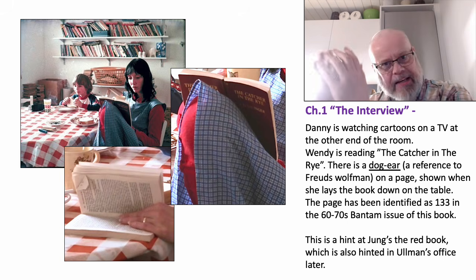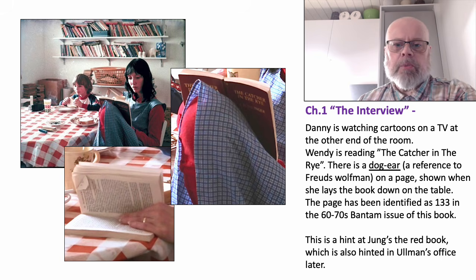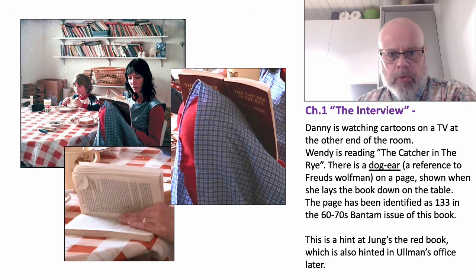There's also a split sandwich coming apart and split personality. The symbolism, right? Okay, Danny is watching cartoons on a TV at the other end of the room. Wendy is reading The Catcher in the Rye. There is a dog ear, a reference to Freud's Wolfman. Yeah, maybe dog ear, right? On a page shown when she lays the book down on the table. The page identifies 133 in the 60s, 70s Bantam issue of this book. This is a hint of Jung's The Red Book also, and I think I'll get back to that at some point, I believe. It's a little messy, my presentation here, so excuse me for that.